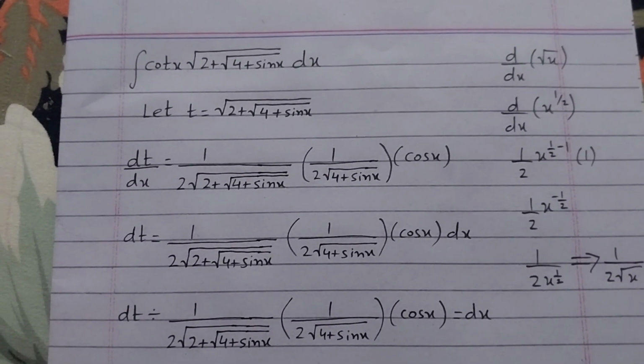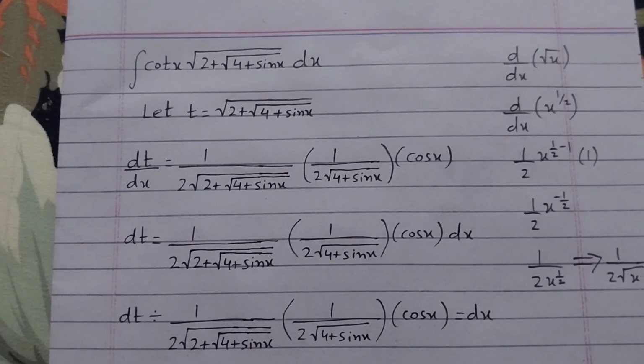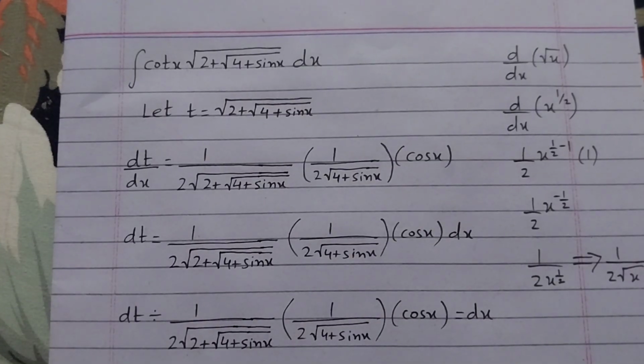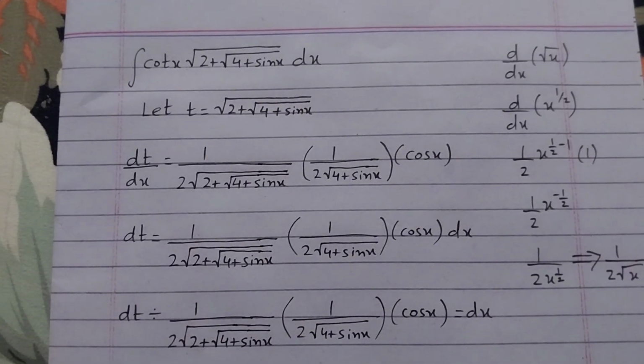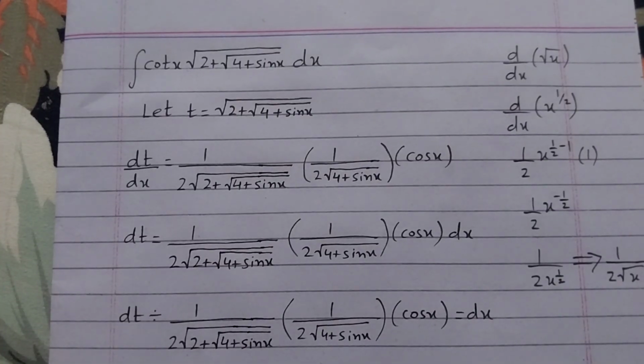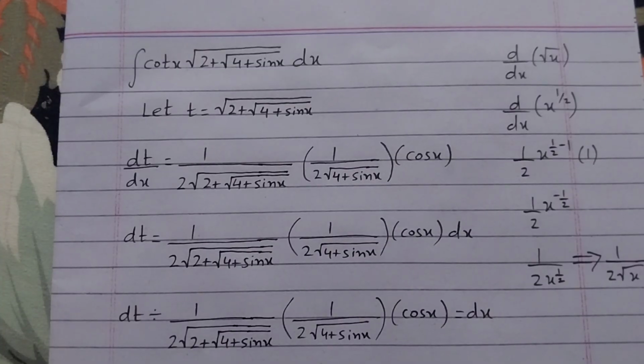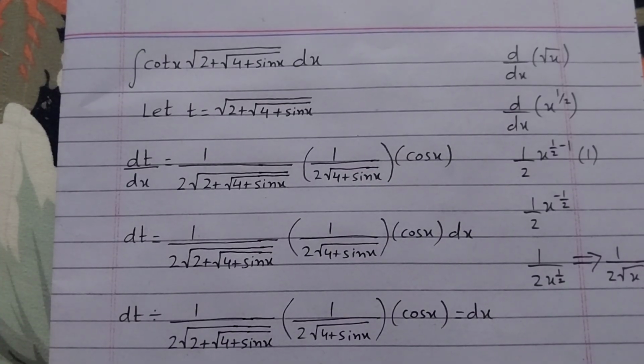So, today we are going to integrate this expression cot x into square root of 2 plus square root 4 plus sin x dx. And when we see this expression, we see that the problem here is this whole weird thing, square root of 2 plus something. This is the problem. So, we need to use substitution to replace this thing.